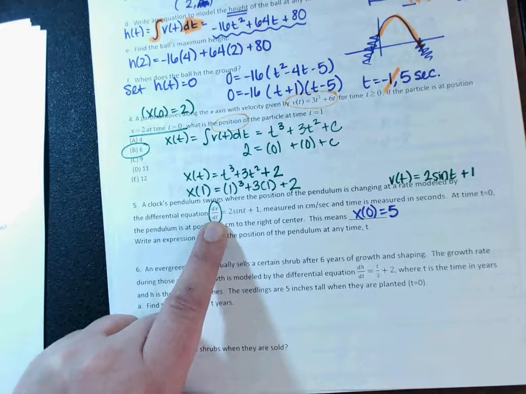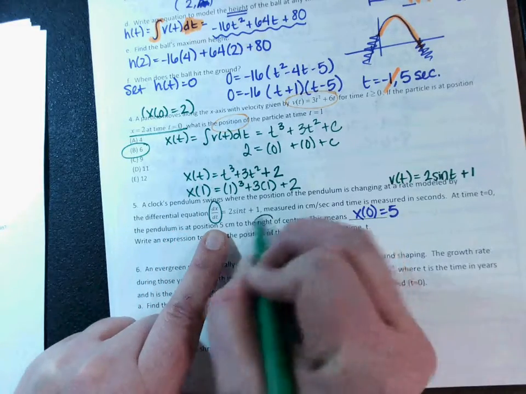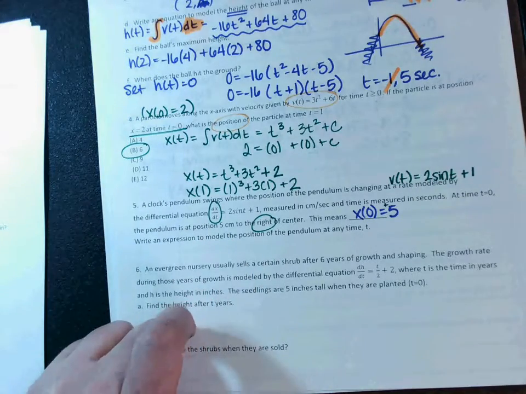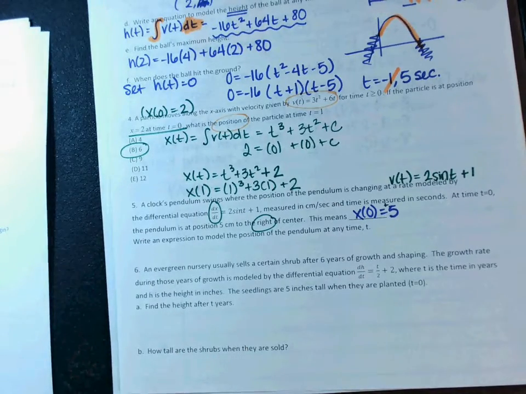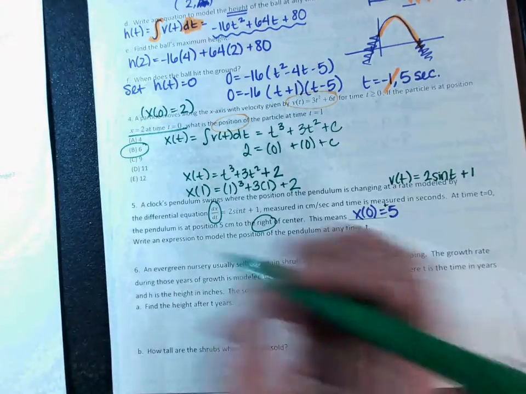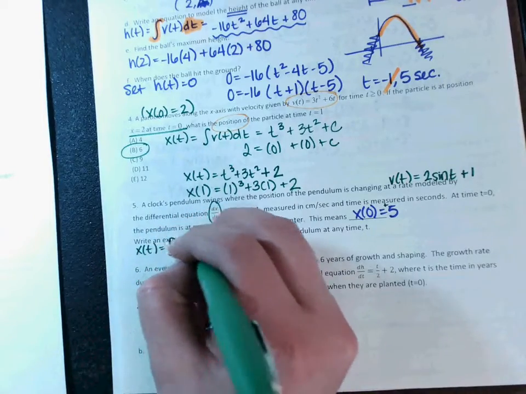Okay, then it says at time 0, the pendulum is at position 5. Says it's to the right of the center. So that's why I would let the position equal a positive 5. What if it had said it's 5 to the left? Negative 5. Very good. Then it says write an expression to model the position of the pendulum. Okay, how do I get to position from velocity? Derivative or antiderivative? Anti. Very good. So I would do x of t equals the integral of velocity.